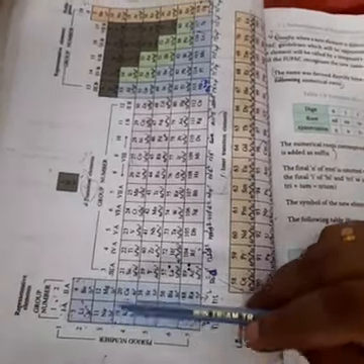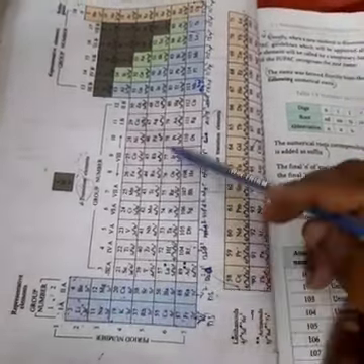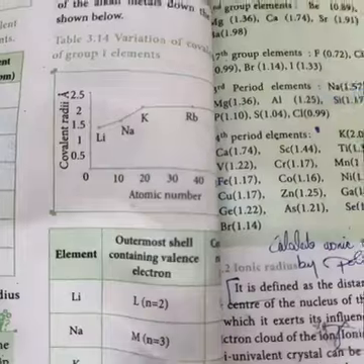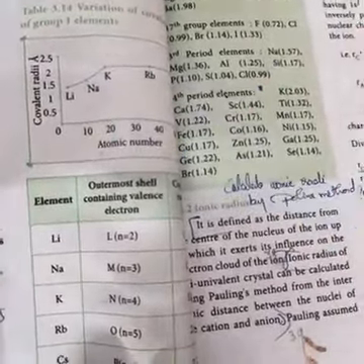Take your periodic table. Here I have the third period elements' atomic numbers. You refer to this atomic number. Take the atomic number on the x-axis and the covalent radius on the y-axis. Okay, you draw the graph.